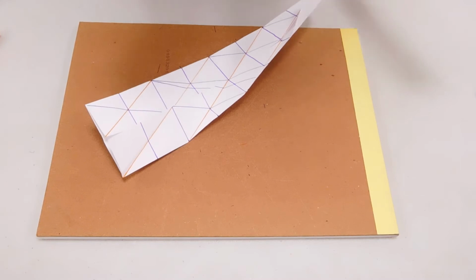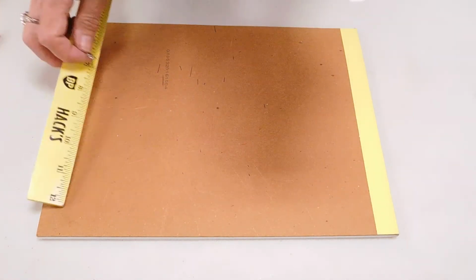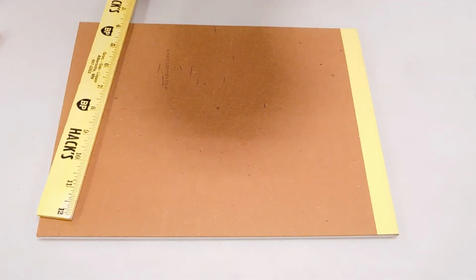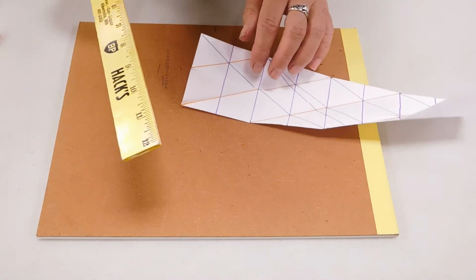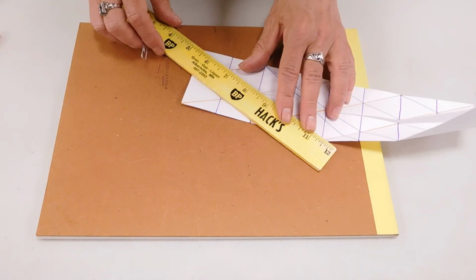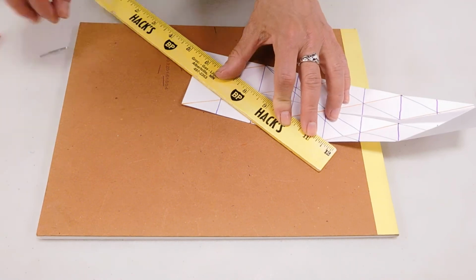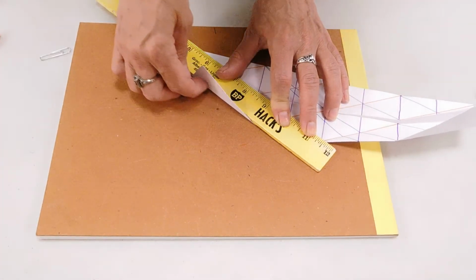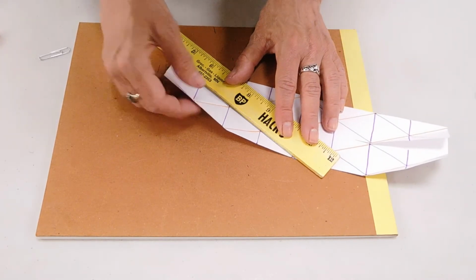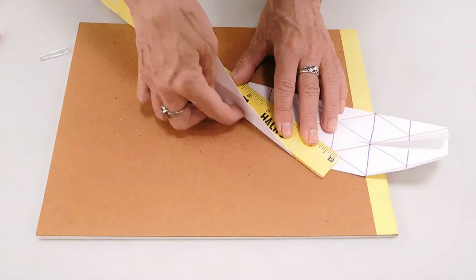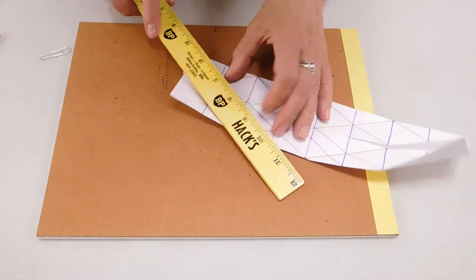Now if you find the step with the paper clip to be too technical for you, you can just fold along the edge of your ruler.